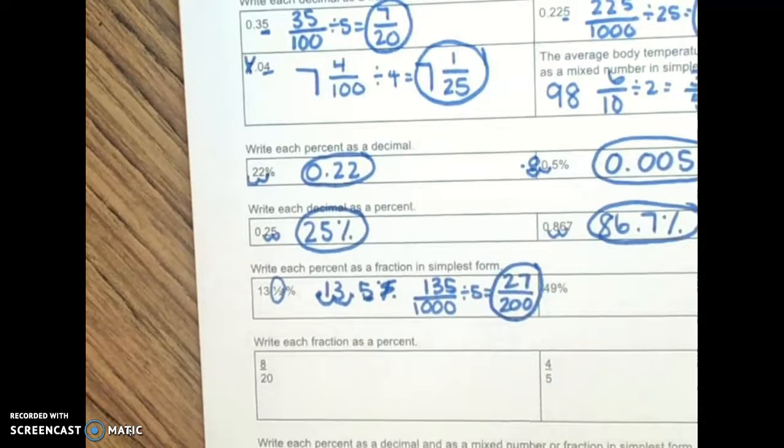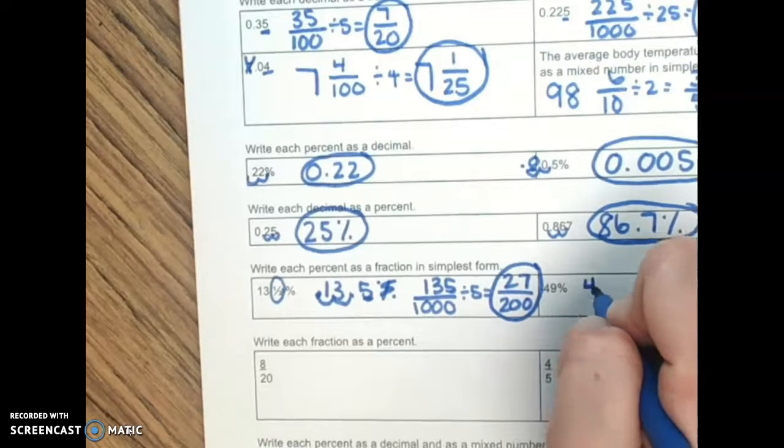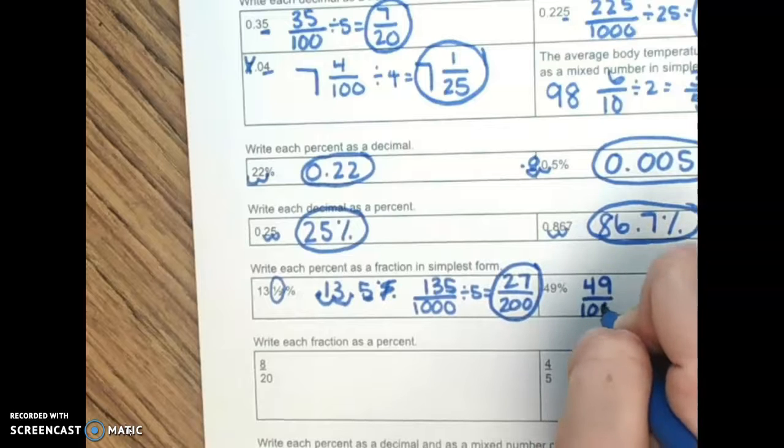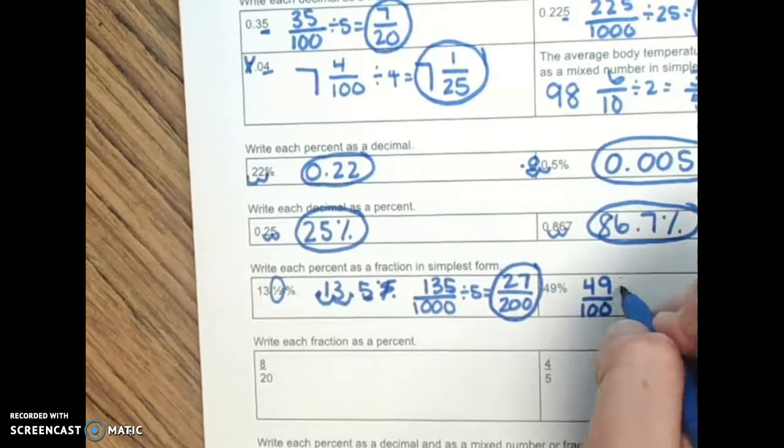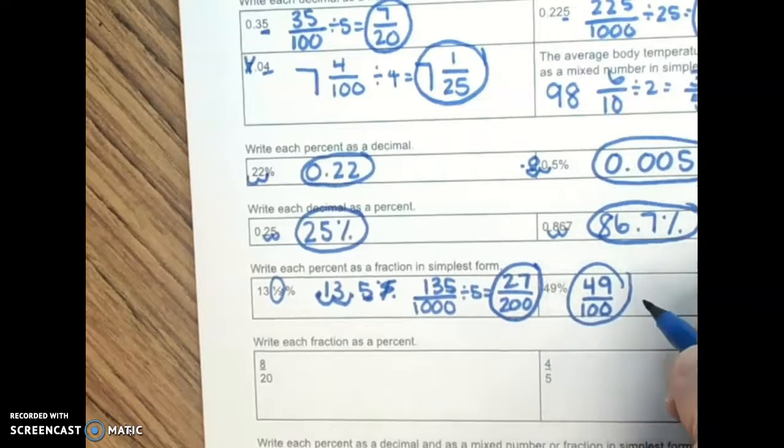Okay, this one's a lot easier to do. 49%. Remember, percents are out of 100. So we're going to write 49 over 100. And that's your answer because it cannot be simplified.